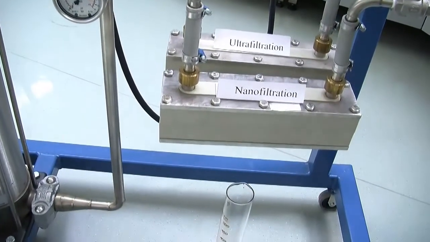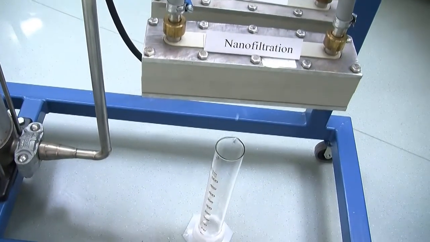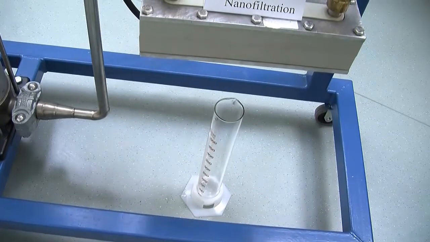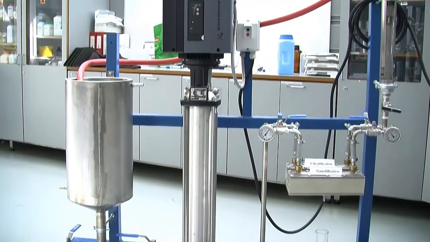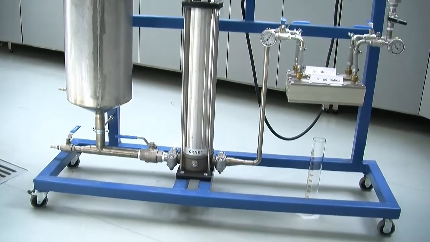The permeate is collected in measuring cylinders. As the membrane used in ultrafiltration is leakier, the permeate flow and, consequently, the flux is greater. However, nanofiltration removes a wider range of impurities.